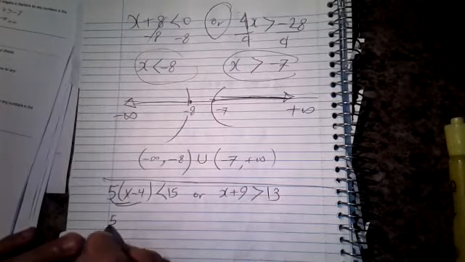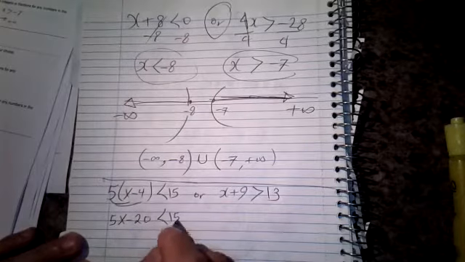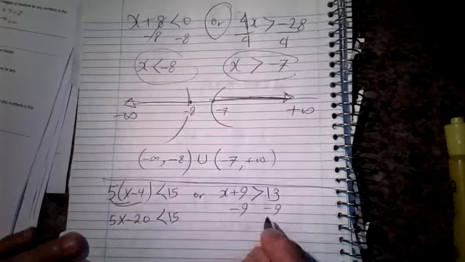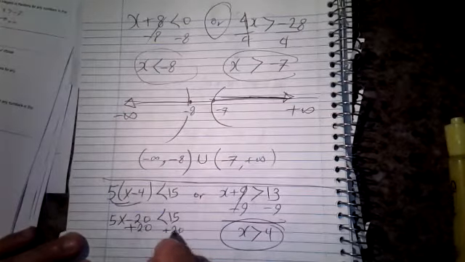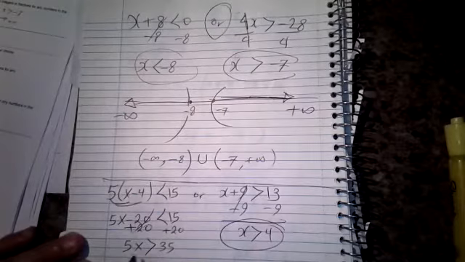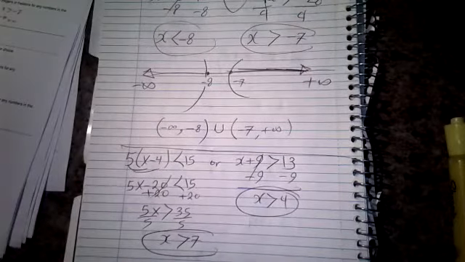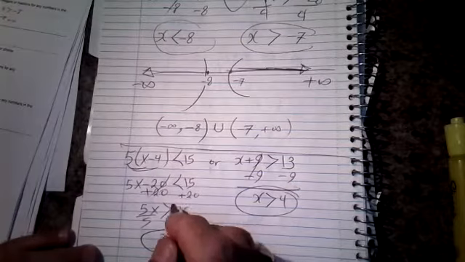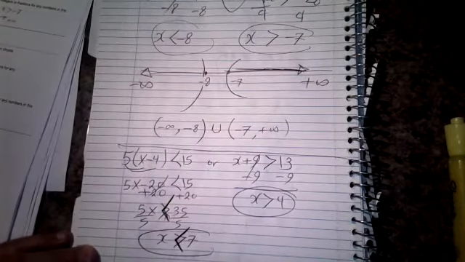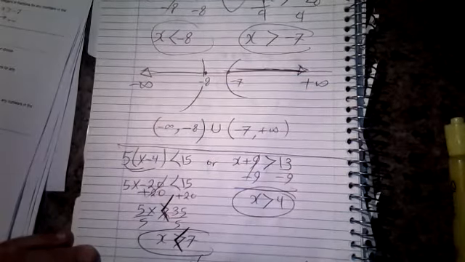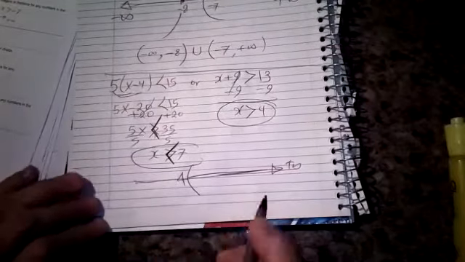I distribute 5 first. So you have it. So x is greater than 4 and less than 7.